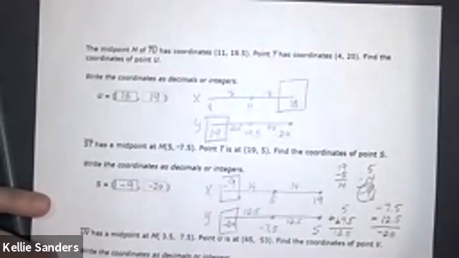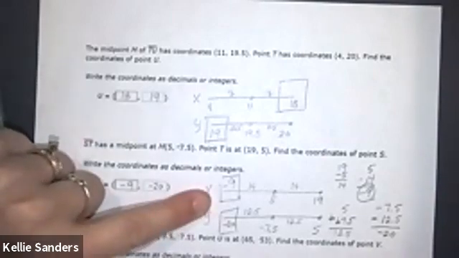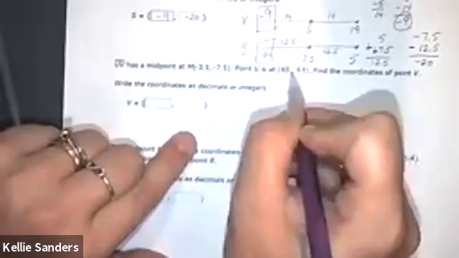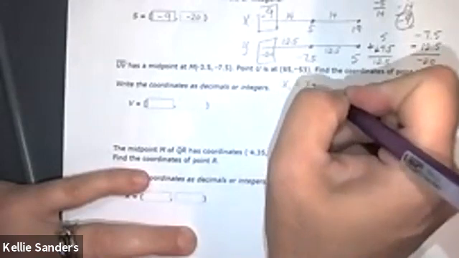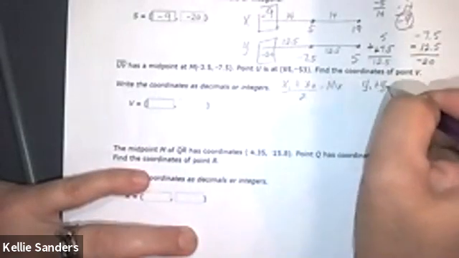Now, that's about as hard as it should be doing these kind of problems. Now we're just going to keep doing it the algebra way because the numbers are so far apart and it can be quite confusing. So for these and the decimals and stuff like that, I suggest using the formula.